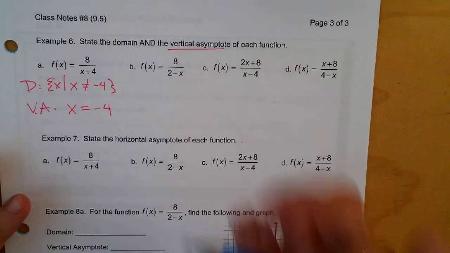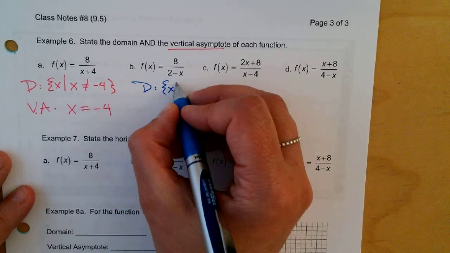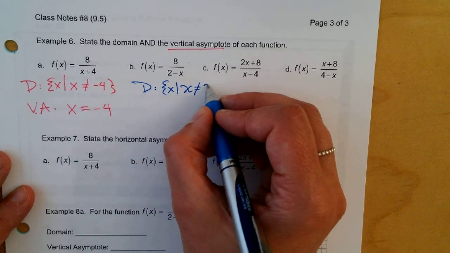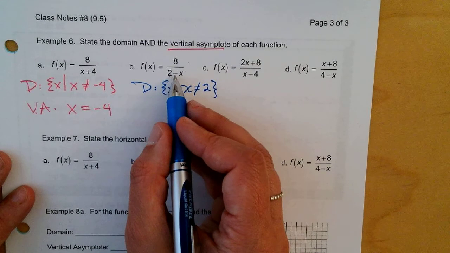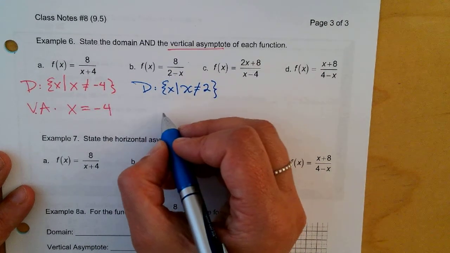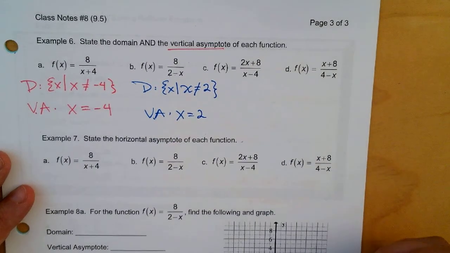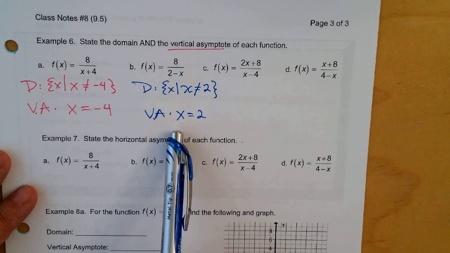What's the domain for the next one? x such that x cannot equal, what number would give us 0? It'd be +2, right? 2 minus 2. And so what's the vertical asymptote? x equals 2. It's going to be an actual vertical line, so it always has to start with x equals.